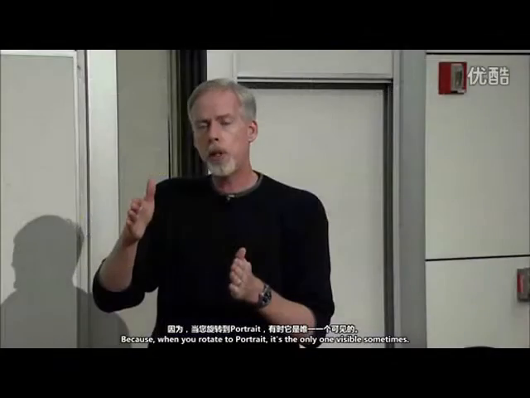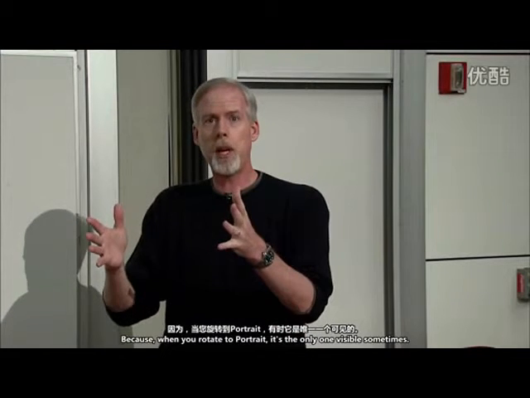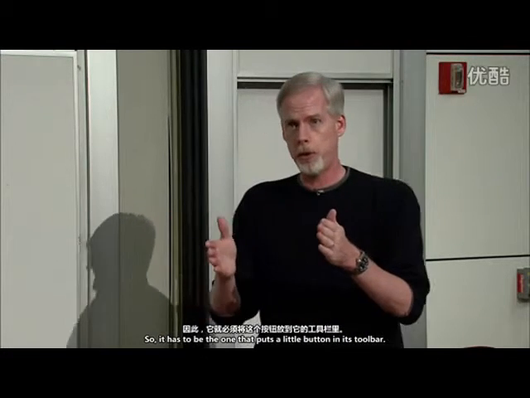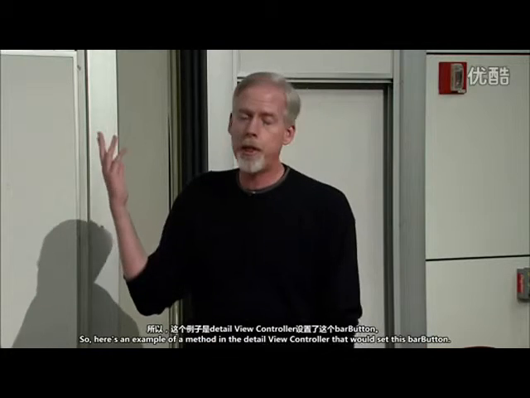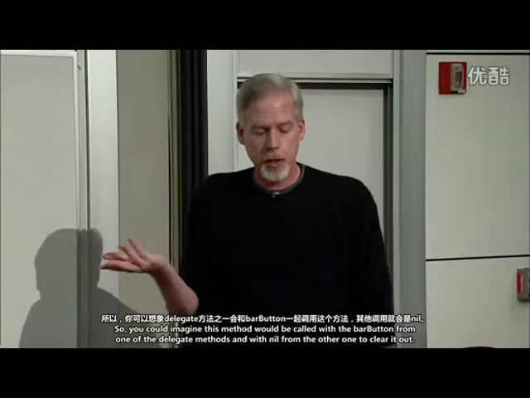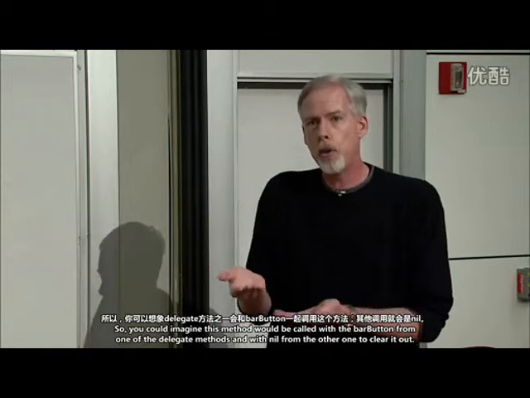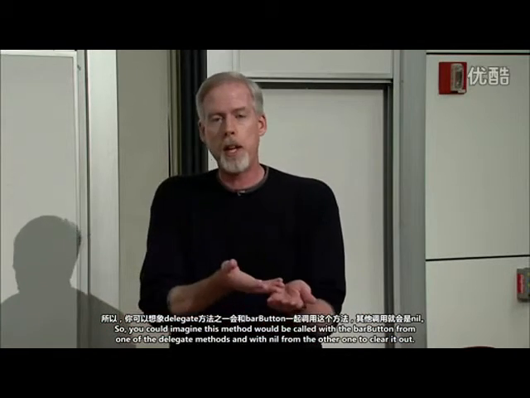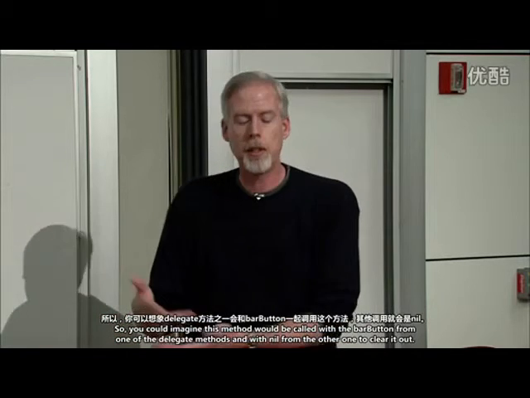Because when you rotate the portrait, it's the only one visible sometimes. So it has to be the one that puts the little button in its toolbar. So here's an example of a method in a detail view controller that would set this bar button. You can imagine this method would be called with the bar button from one of the delegate methods and with nil from the other one to clear it out.